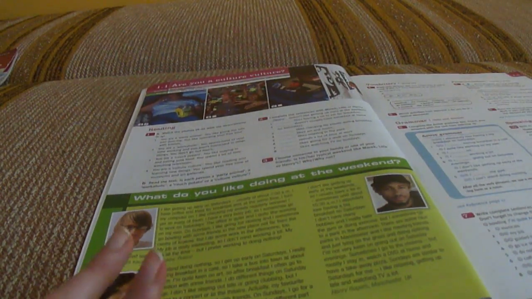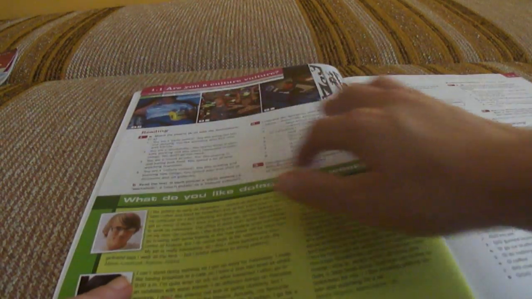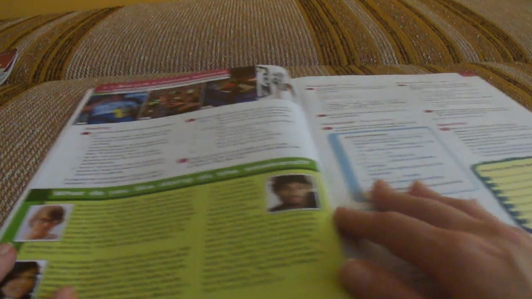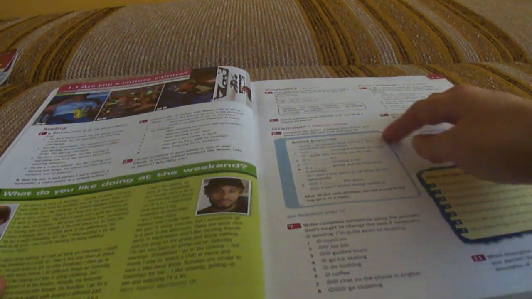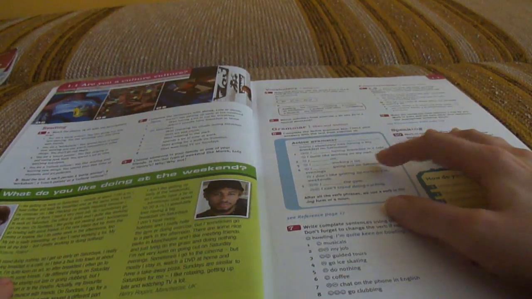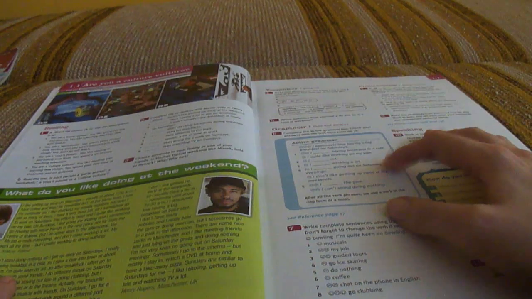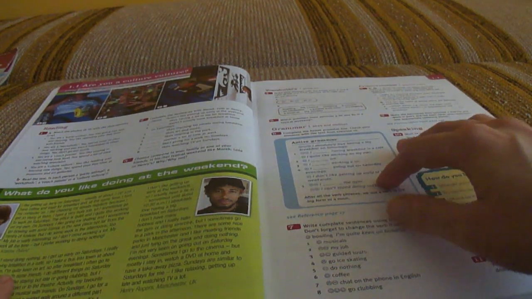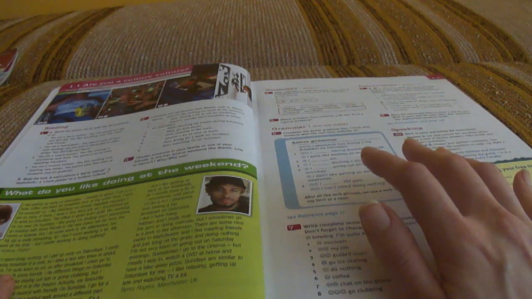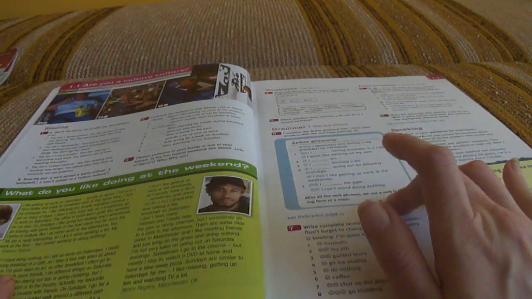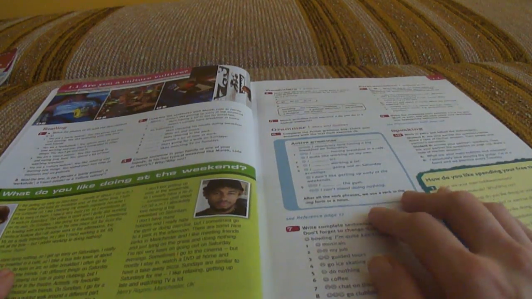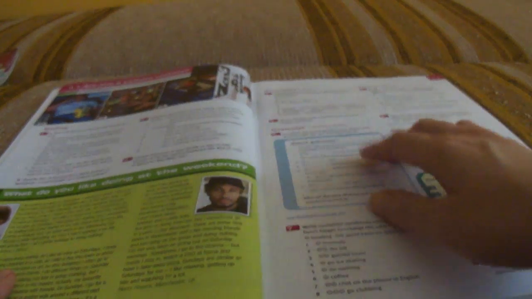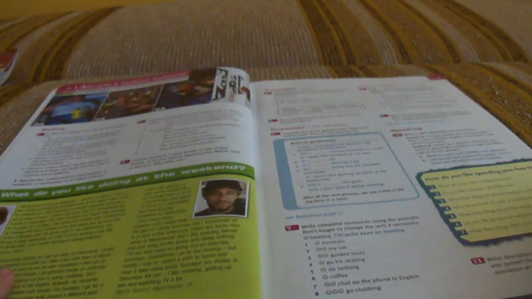Then there's usually a reading and some exercises connected to the reading, and then on the other page there's the grammar point. So here it's about likes and dislikes. So for example, love, hate, use ing forms after it. There's usually a pronunciation part.